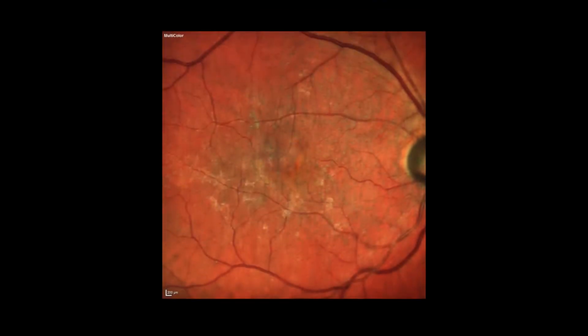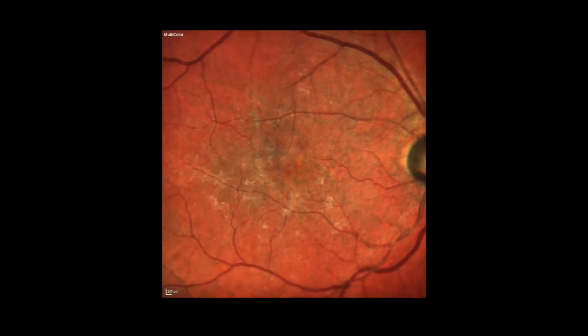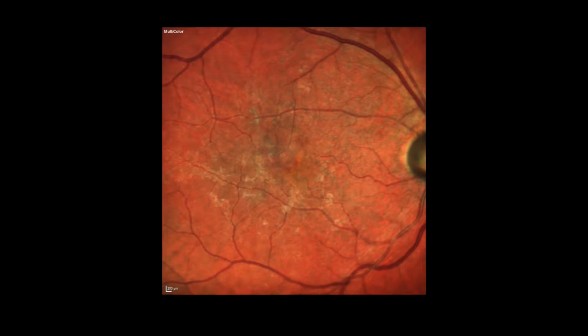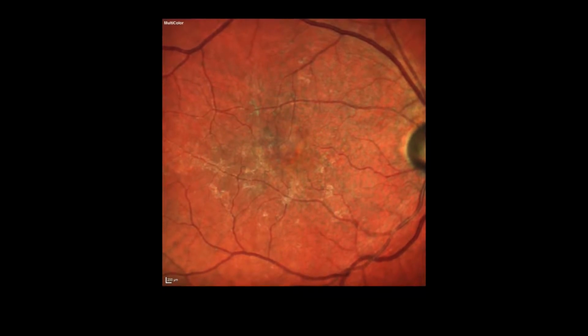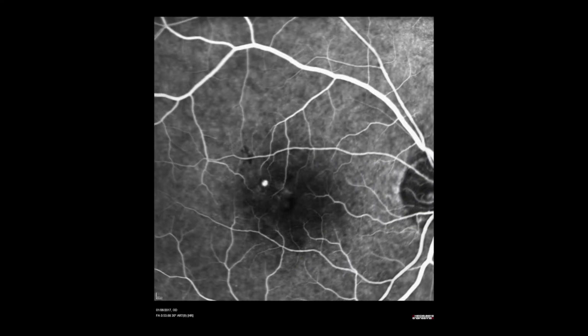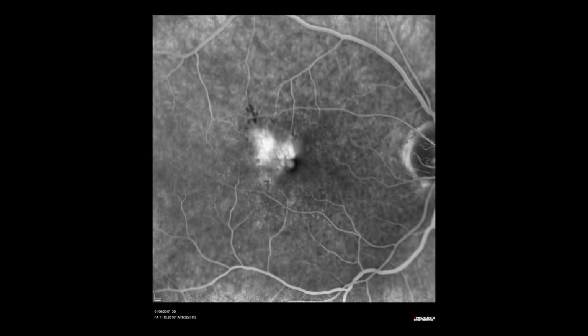The following case is of a patient who has failed to respond to treatment for neovascular AMD. The fundus image shows a typical AMD appearance. The early fluorescein angiogram shows a small hyperfluorescent lesion with some areas of masking. The late phase image shows extensive leakage, cystic change, and again masking caused by hemorrhage.